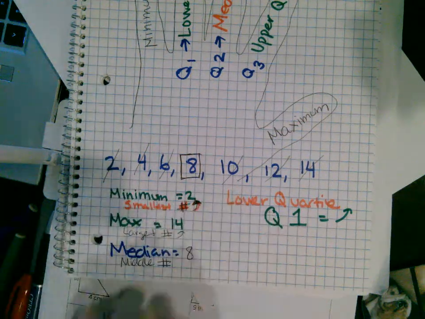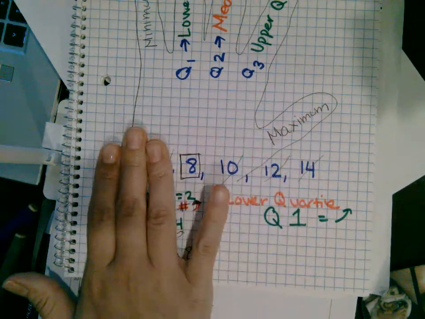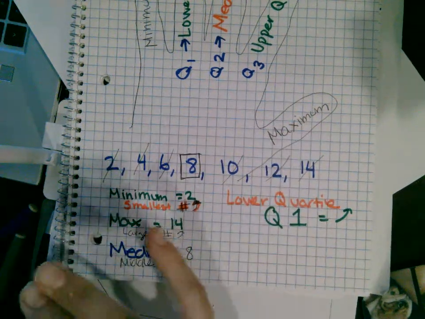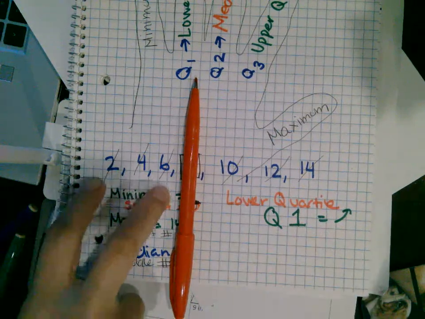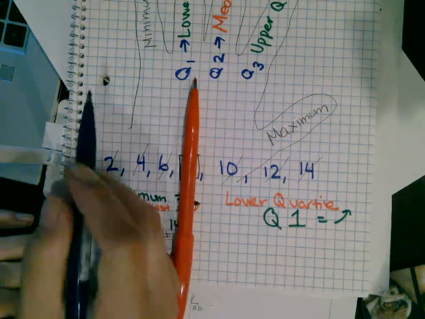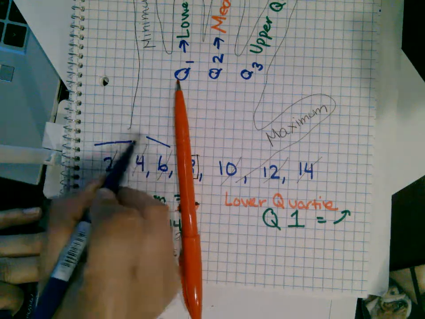We have this part in the middle, right? So this splits 2 things. This is like one side and then the other. So this is in the middle. So your lower quartile is this part. Okay, so this right here is your lower quartile.